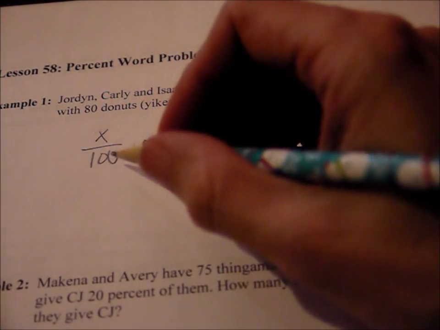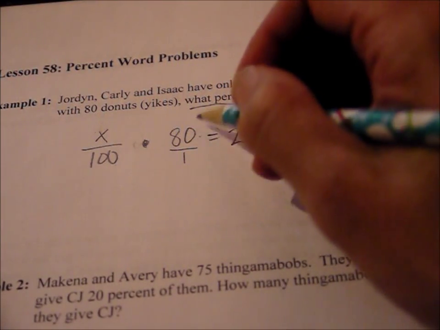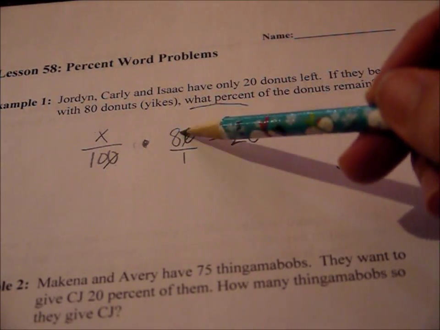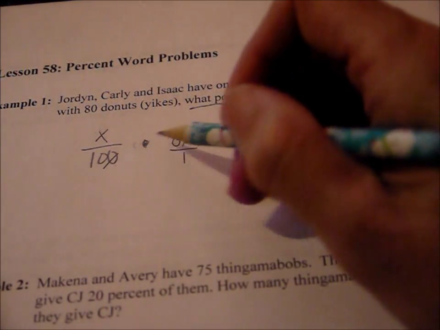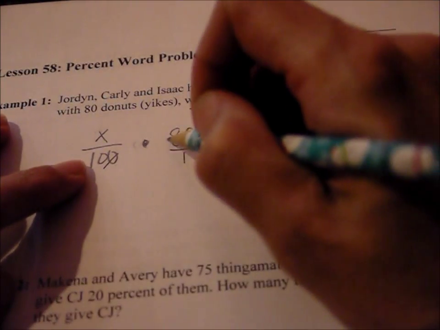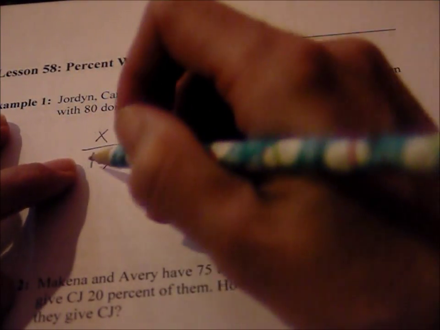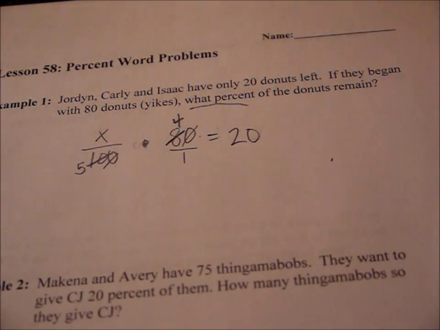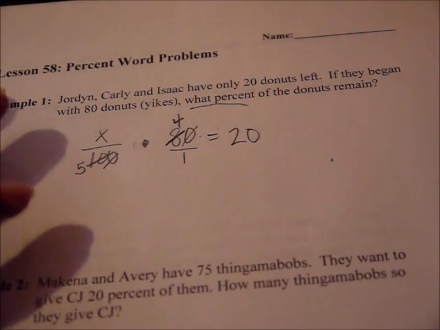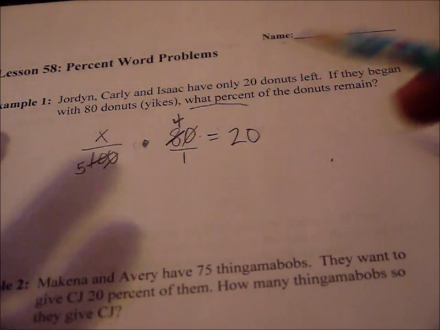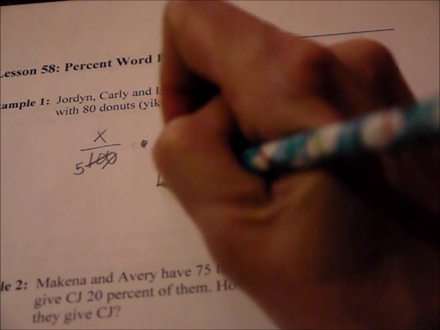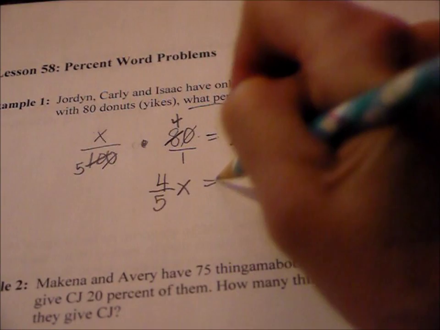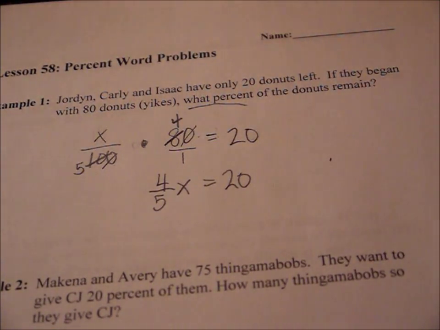The first way I see is we have a 0 here and a 0 here, so we get to cross zeros out. So now we have 8 and 10. I know 2 goes into both of those. 2 goes into 8 4 times, and it goes into 10 5 times. To help us see where we're at now with all this crossing out, it looks like this: 4/5 x equals 20.